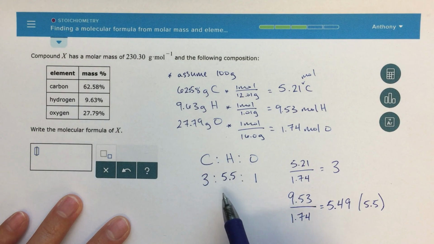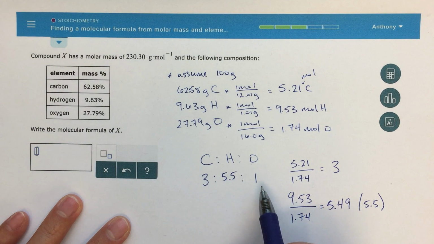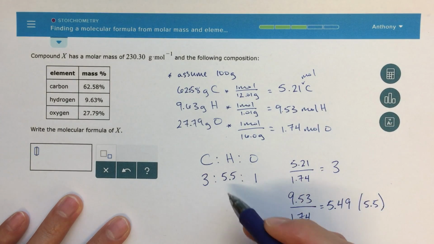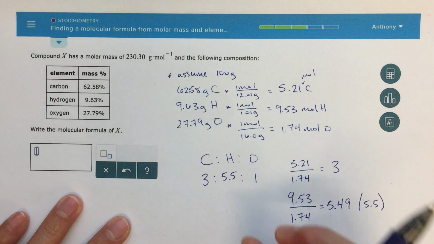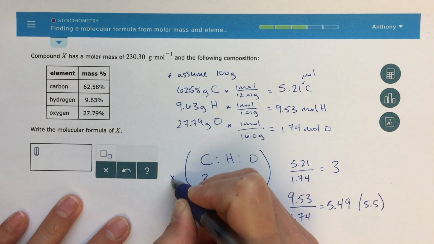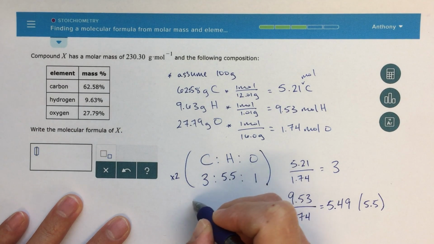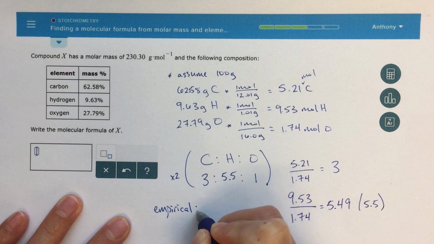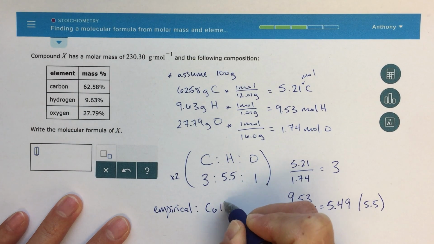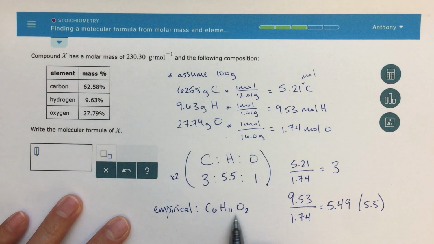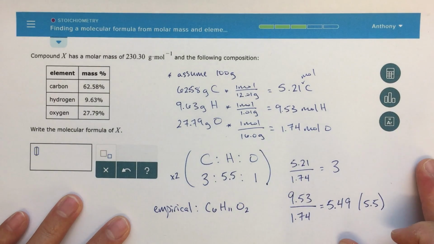So the ratio that we end up with is 3 to 5.5 to 1, and that's really based off of these numbers here. Obviously, we can't have 5.5 of a hydrogen atom. So I'm going to take all of this and multiply the whole thing by 2. So my empirical formula is going to be C6H11O2. So that's my empirical formula based off of these mass percents, just a typical type of empirical formula problem.